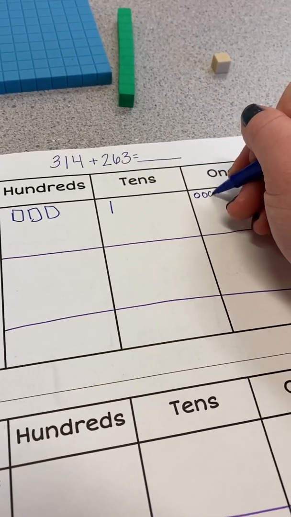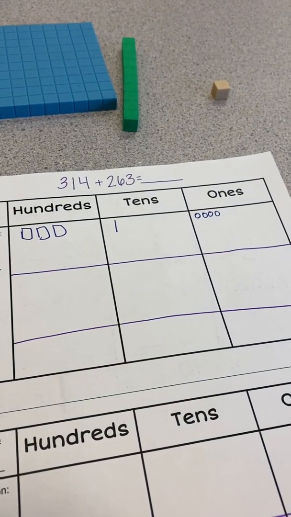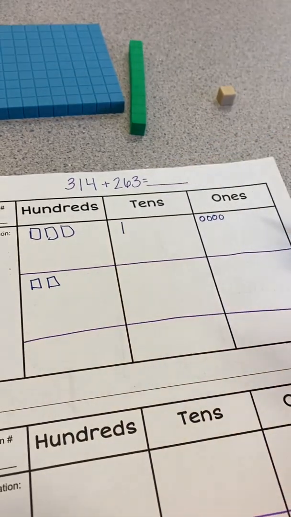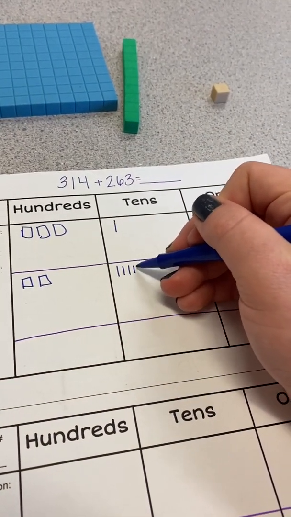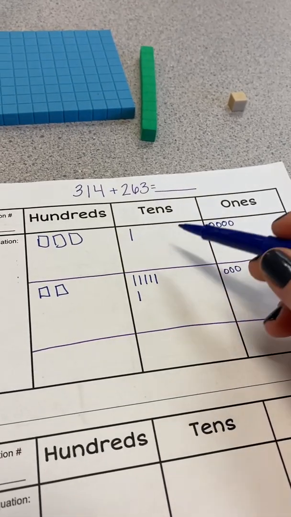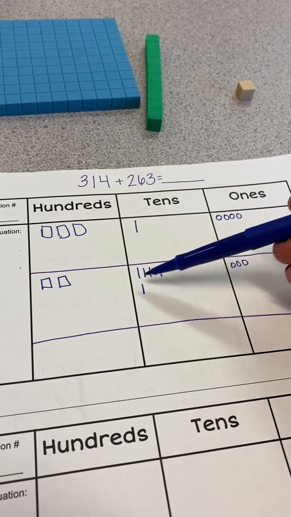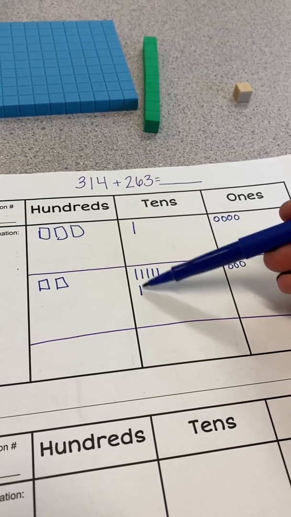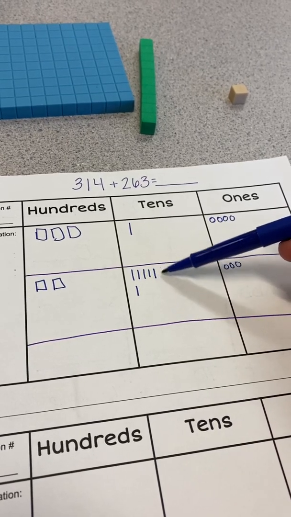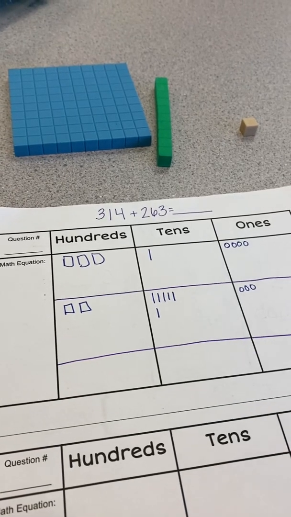I can use circles or I can use dots for these ones. And then I have 263. That has 2 hundreds, 6 tens, and 3 ones. No matter whether I'm building or sketching, I want to make sure I keep that invisible ten frame, so I have rows of 5. That's why my 6th ten went down here in my next row of 5 instead of being over here. That way I can easily see how many I have in each of my place values.